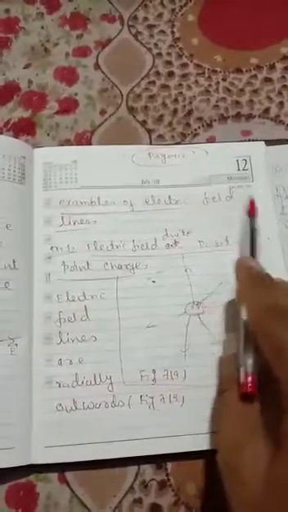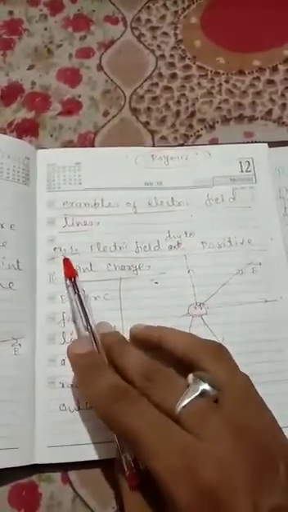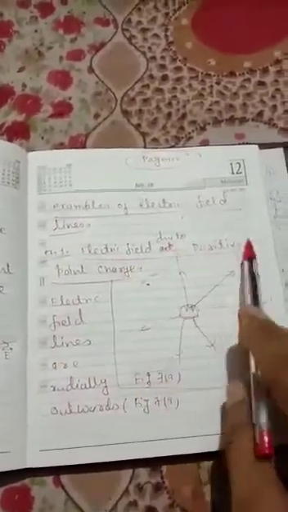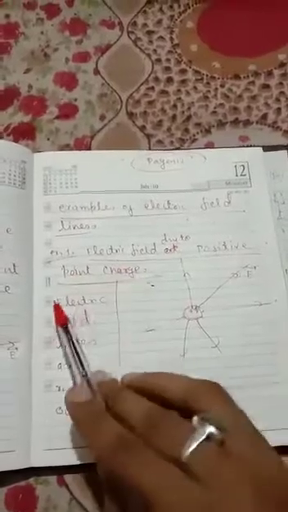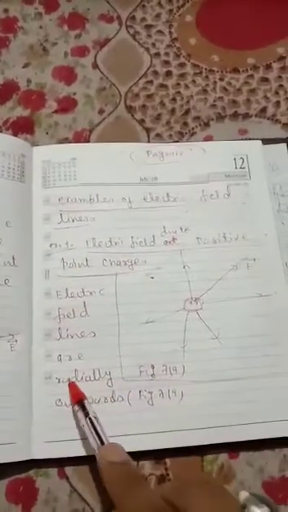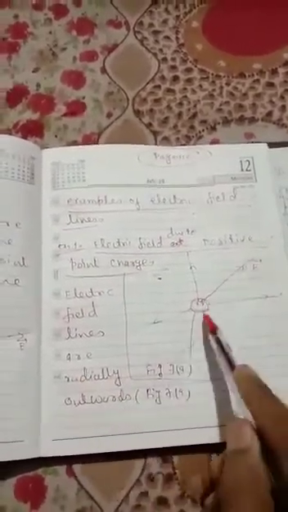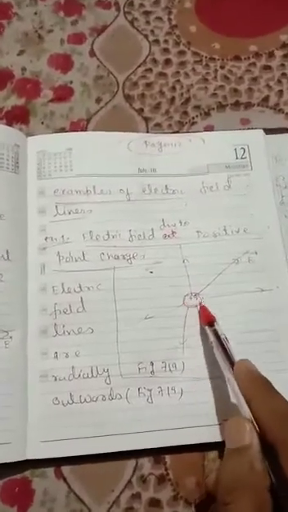I am going to read one more time, students. Examples of electric field lines. Example 1: electric field due to a positive point charge. Electric field lines are radially outward in the example of a positive point charge.